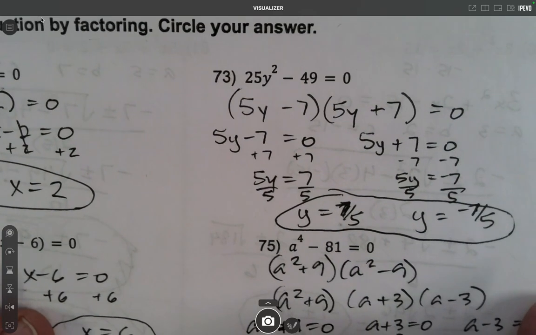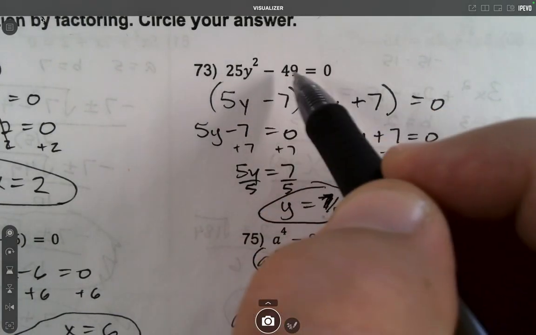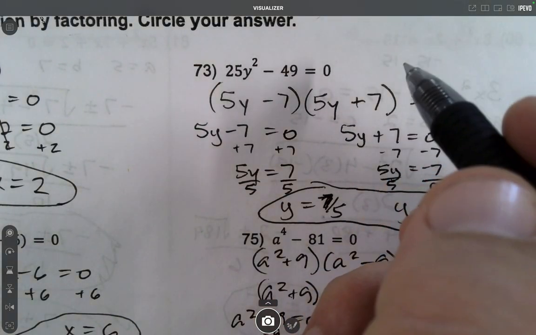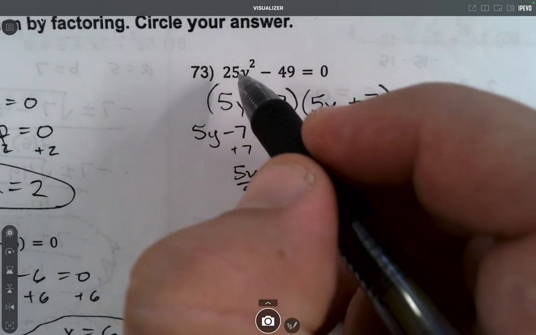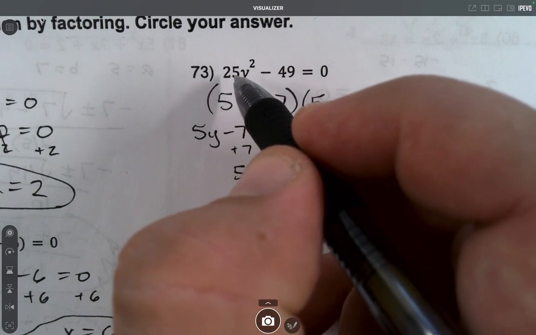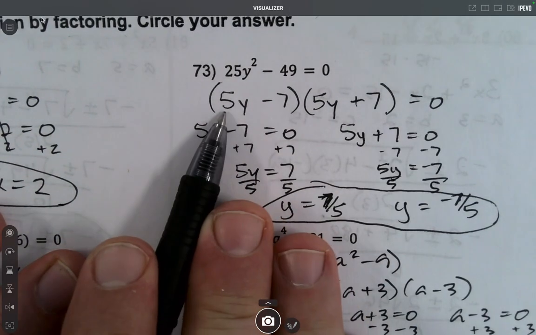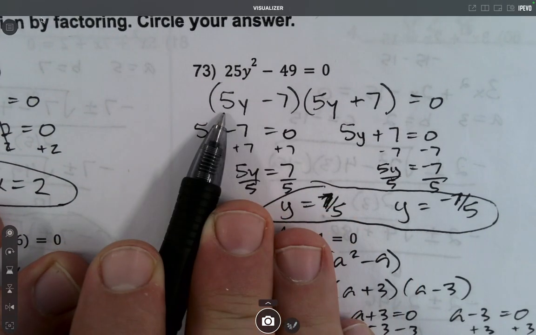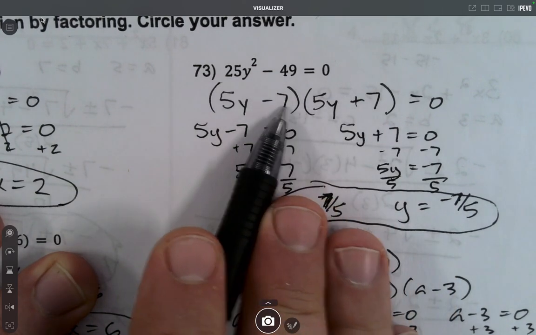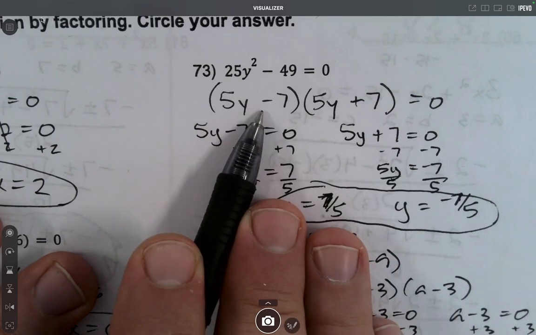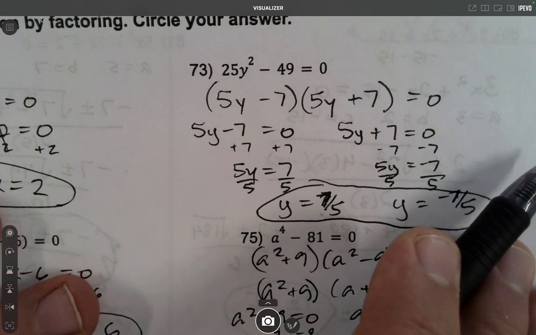Okay, 73. This is the special case we talked about that has two perfect squares. This is called the difference, meaning we're subtracting, of squares. When you see that pattern, you just take the square root of the first term: square root of 25 is 5, square root of y squared is y, and you put that at the front of both sets of parentheses. Then you do the square root of 49, which is 7, and you put that at the back of both sets of parentheses. Then you put one of them minus, one of them plus. Doesn't matter which one you put first or second, just make sure you have one of each.